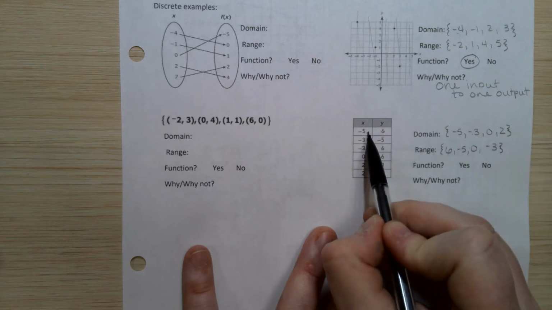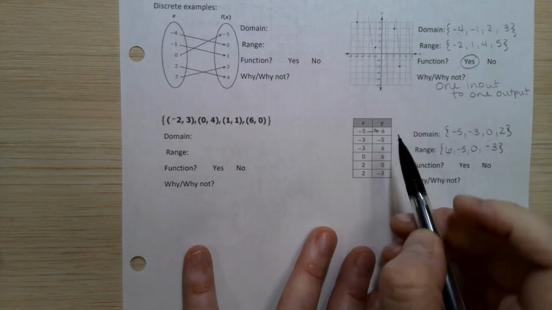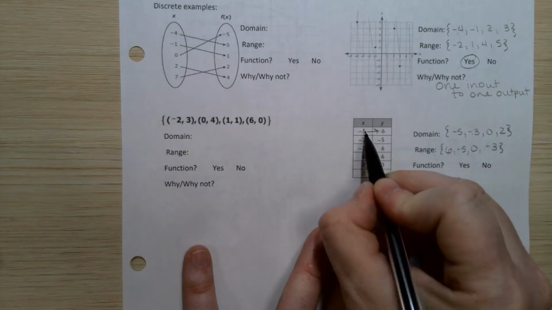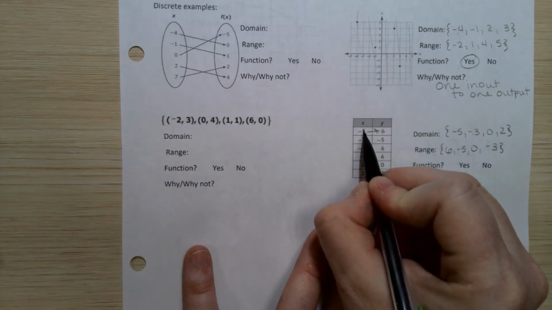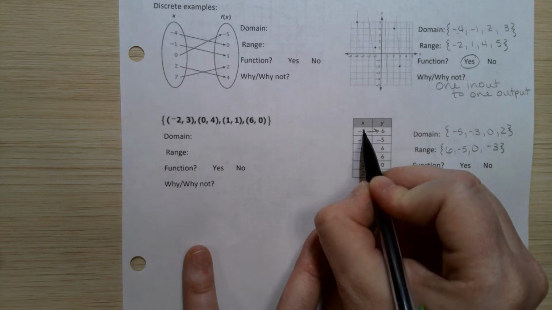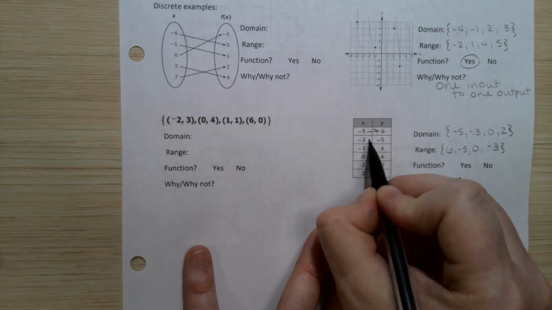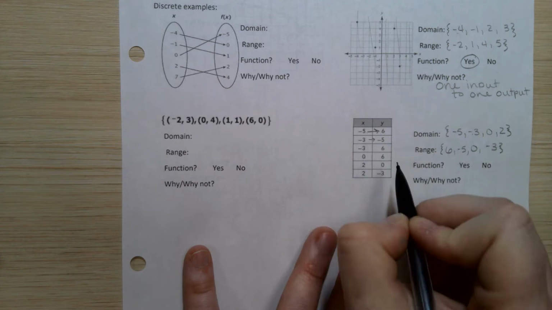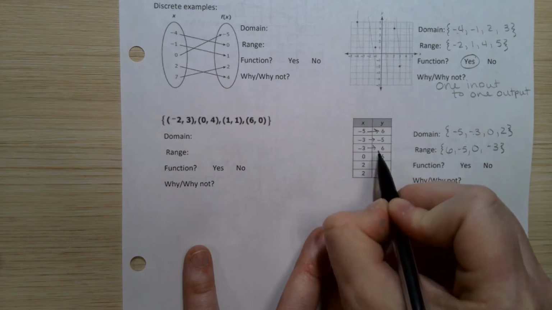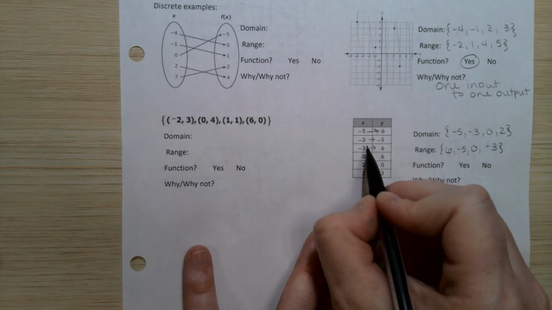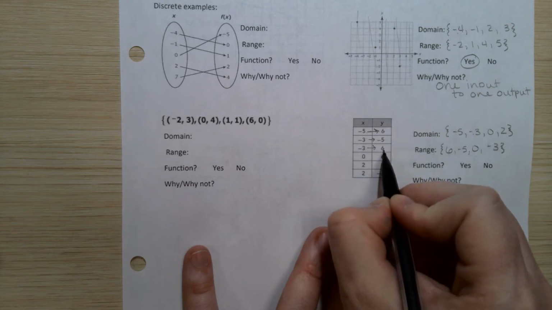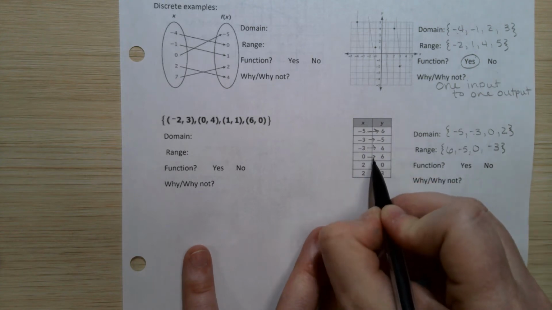Now it looks like there's an x for every y, but what we need to look at is, does each x go to its own unique y? So this x goes to 6. This x goes to -5, but the same x also goes to 6, which means -3 gives you 2 different answers. That's not a good thing. 0 goes to 6.